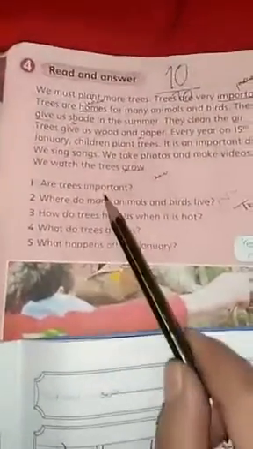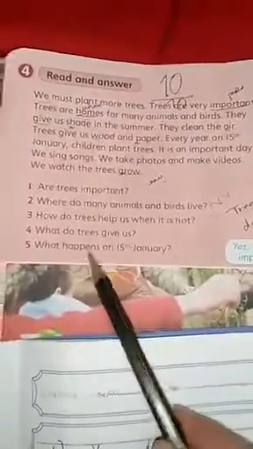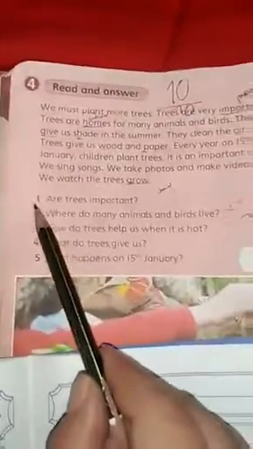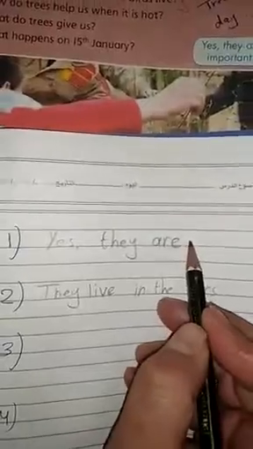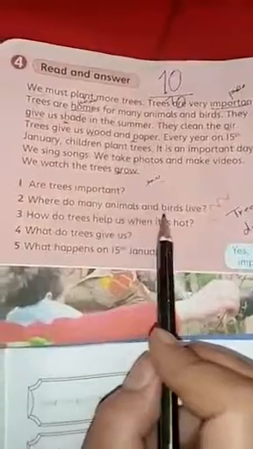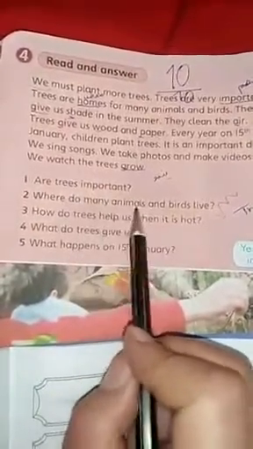Now, let's answer these 5 questions together. Question number 1. Are trees important? Yes, they are important. Question number 2. Where do many animals and birds live? They live in trees. Many animals and birds live in the trees.